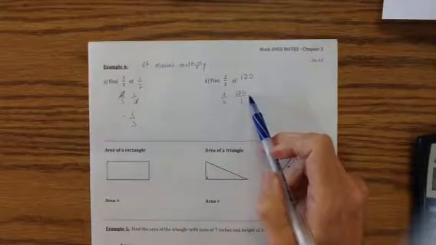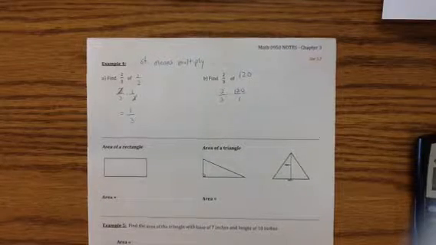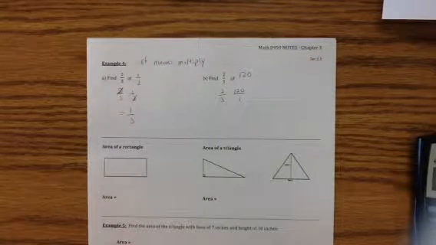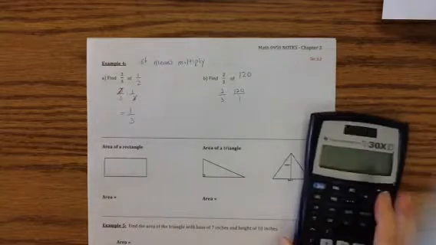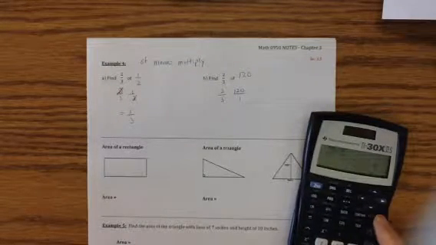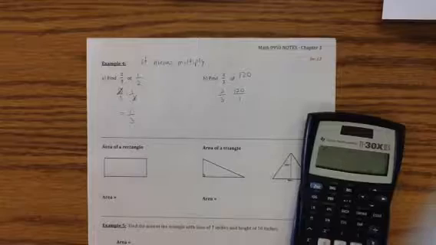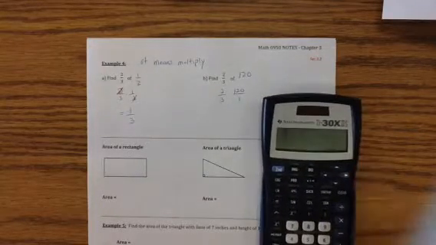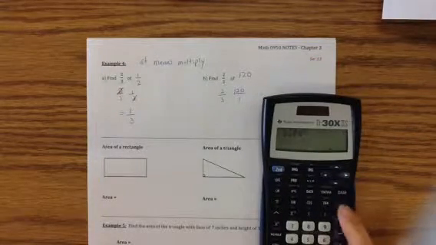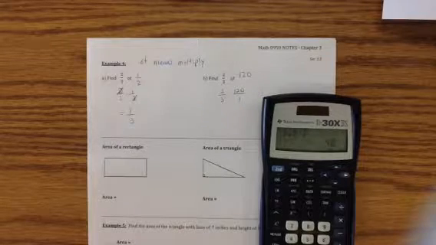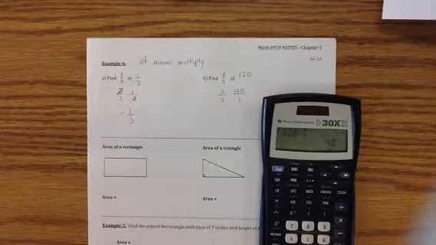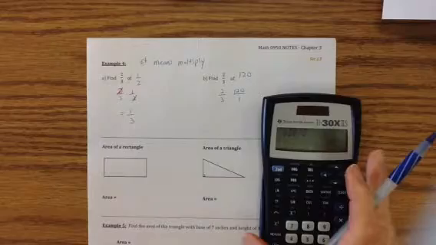Can 120 be divided evenly by 3? What do you guys think in this class? Can 120 be divided evenly by 3? No. Oh, we're going to look because I don't know either, just like you guys. All right, I'm going to use my calculator. Yep. 120 divided by 3 equals, hey, I got an even number. It's 40.